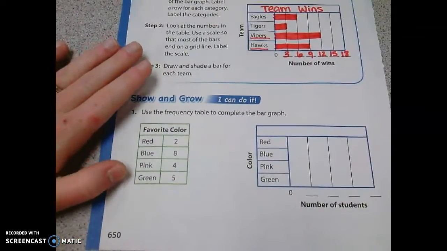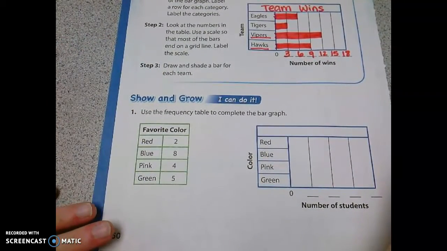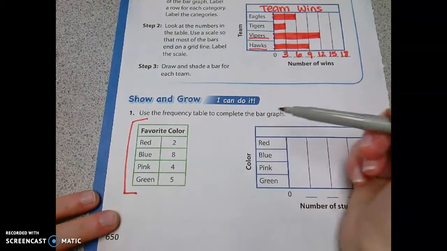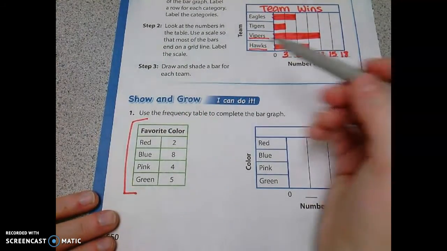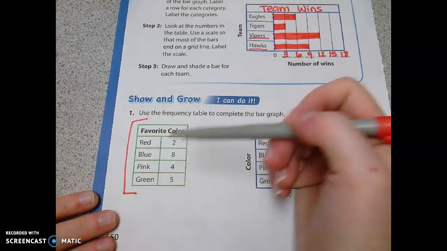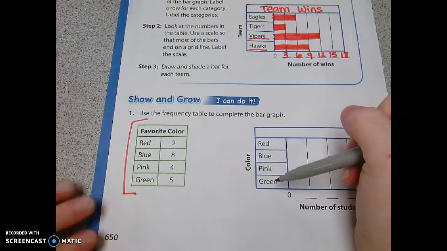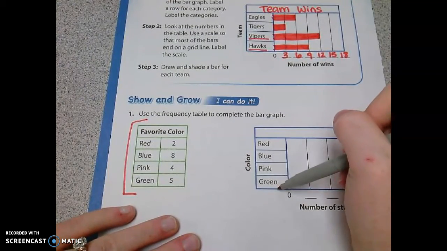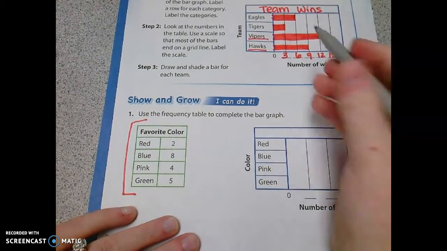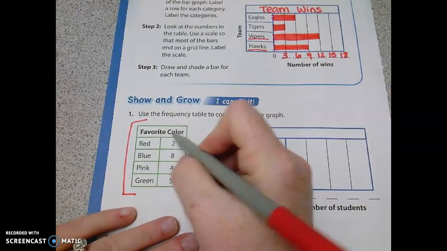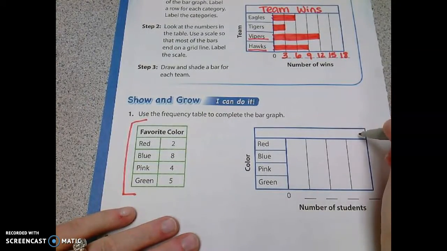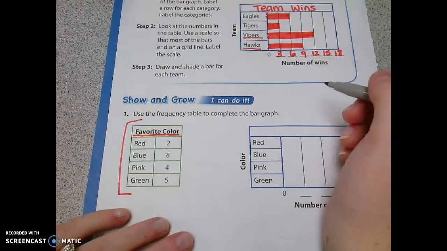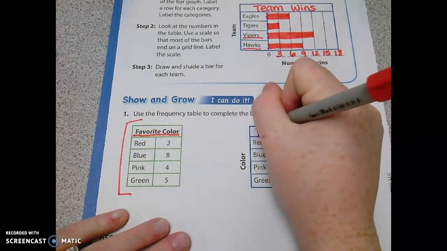Let's do one more together. Number 1, use the frequency table to complete the bar graph. So right here is our frequency table, and this is based off favorite colors. We have red, blue, pink, and green. Now if these colors weren't right there, we would have to write these colors in, red, blue, pink, and green, but they are already there for us, so we're not going to worry about that. But we need to think of a title for our graph. I'm going to go ahead and do the same title as my frequency table, favorite color.